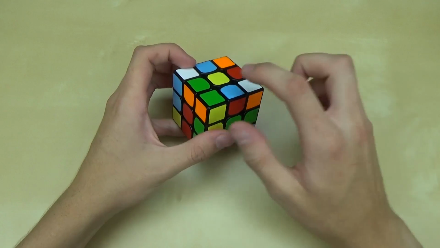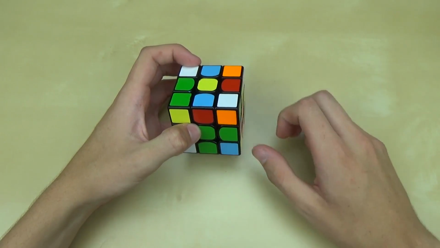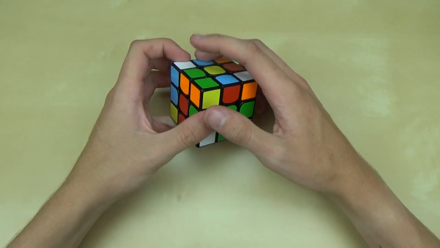So that was 2 of those cases where the edge is next to the corner piece, and now there are 2 more where the edge is away from the corner piece.